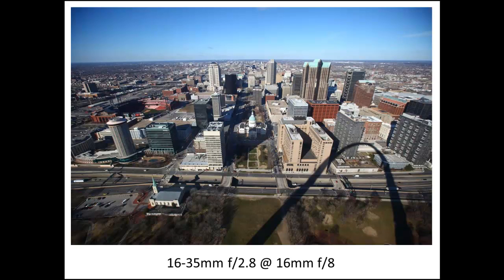This is on top of the arch in St. Louis. You can see the shadow from the arch coming in, taking this picture. And obviously, this is a landscape photo, right? I mean, this is the definition of a landscape photo. It's a wide angle of view, and you're showing the landscape in front of you.